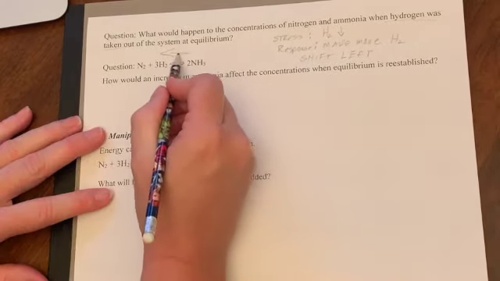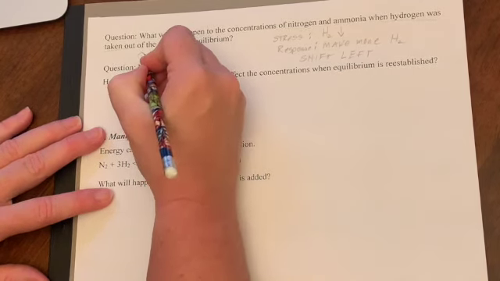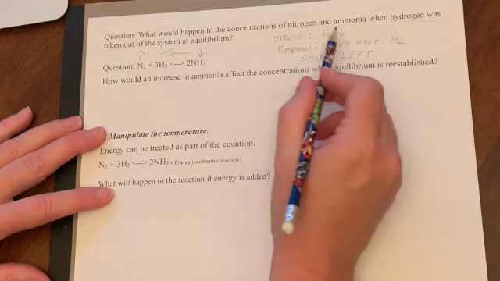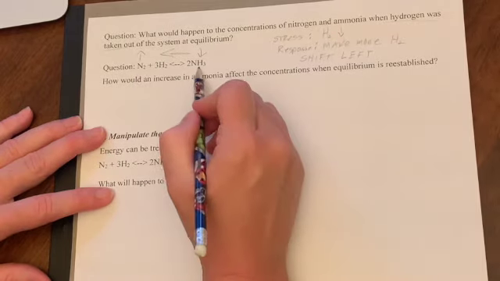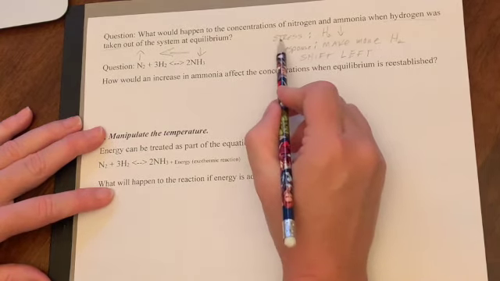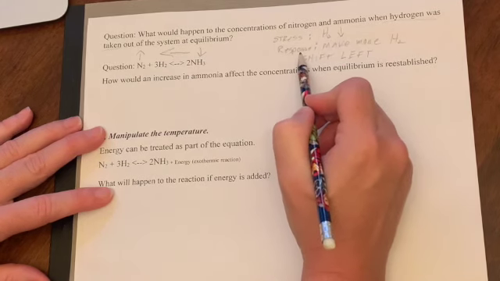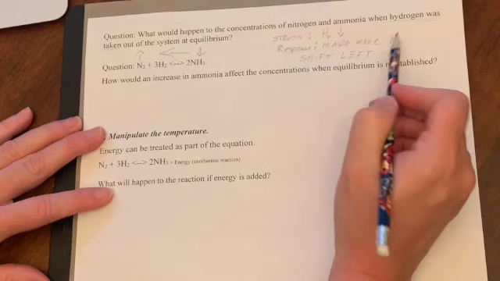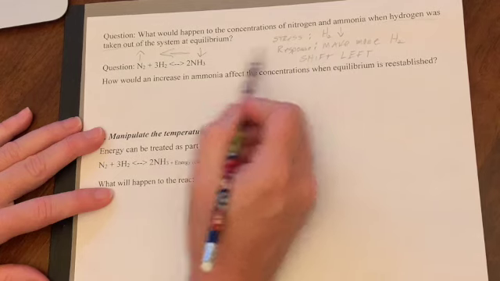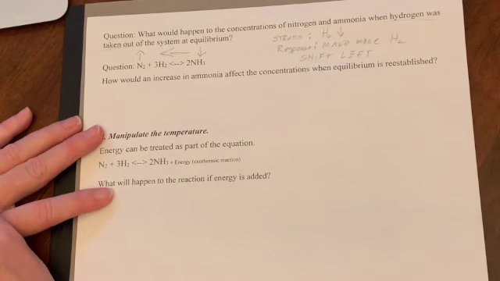Well, if I'm shifting to the left, what's going to end up happening? I'm going to increase N2 and NH3 is going to go down. So the concentration of nitrogen goes up and ammonia goes down because hydrogen was taken out of the system. So really, always go through the process. Say, what is the stress? The stress was taking hydrogen away. The reaction is going to respond by doing the opposite, making more hydrogen. To make more hydrogen, we need the reverse reaction or a shift left. If we shift left, we're going to make more N2 and use up that NH3.